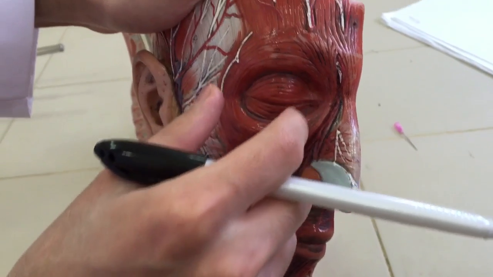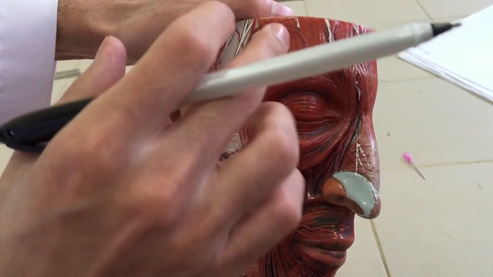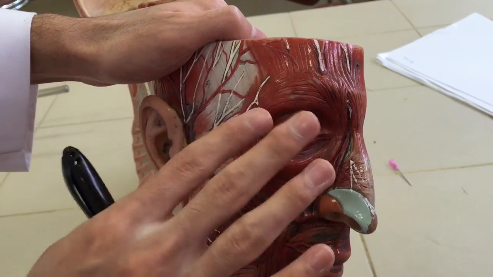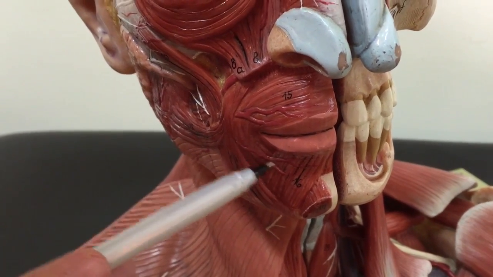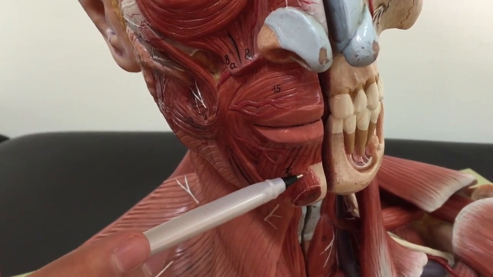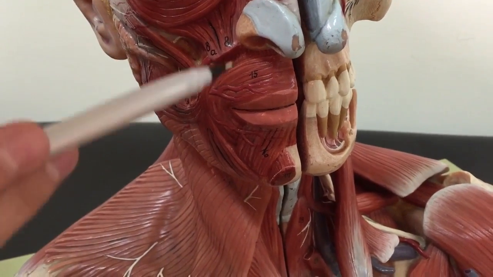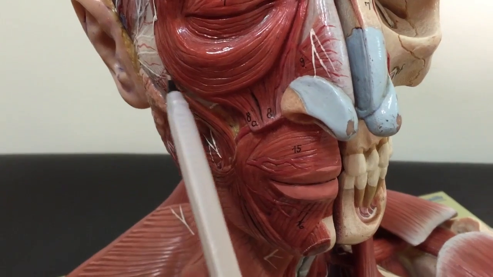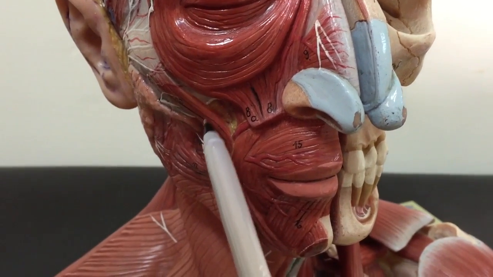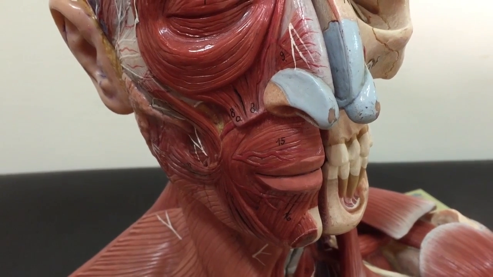Other branches from the ophthalmic artery that supply the face are the lacrimal artery and the zygomatico-temporal and also zygomatico-facial arteries, but seriously we can't see any of those here. This is the inferior labial artery. It anastomoses with the mental artery, which comes out from the mental foramen as a branch of the inferior alveolar artery, which is itself a branch of the maxillary artery. This is the facial artery. It anastomoses with the infraorbital artery, which comes out from the infraorbital foramen as a branch from the maxillary artery.